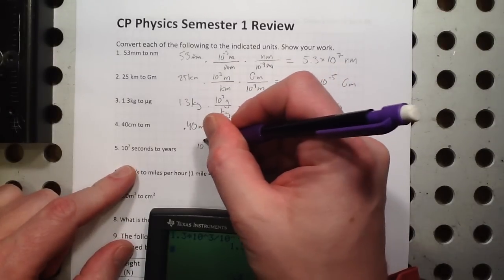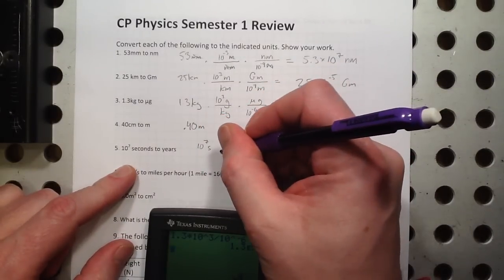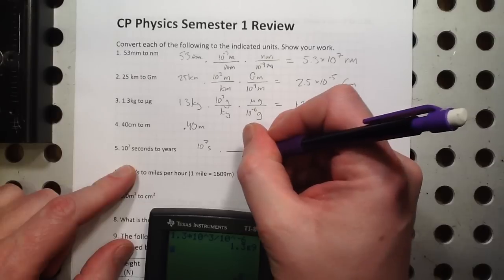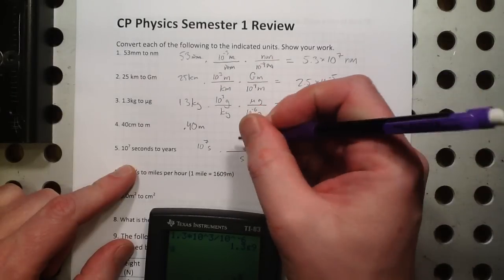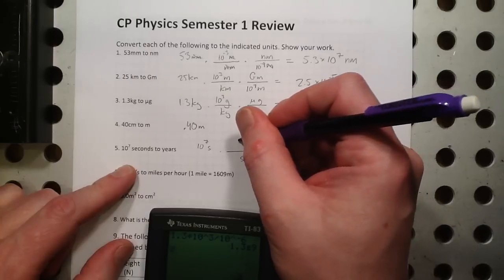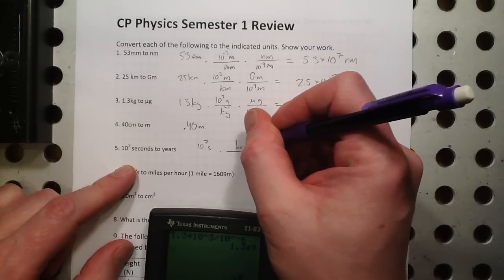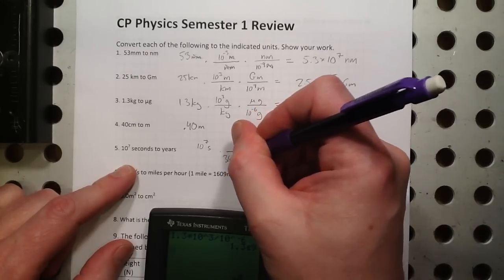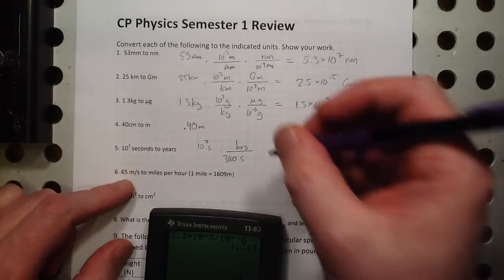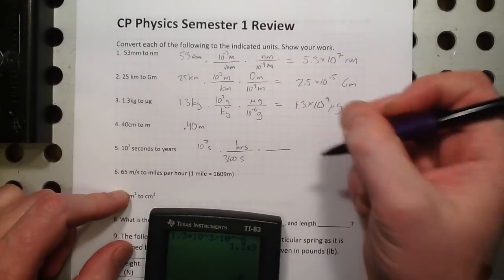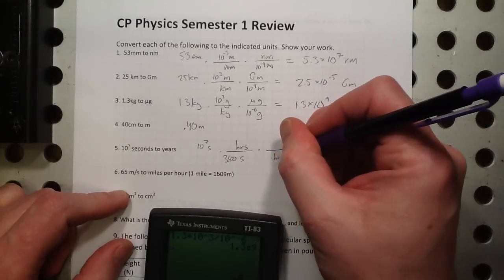So I've got 10 to the 7th seconds. And I want to change seconds to, let's say, hours first. If you know that conversion, there are 3,600 seconds in an hour, that's 60 times 60. And then I don't want hours.